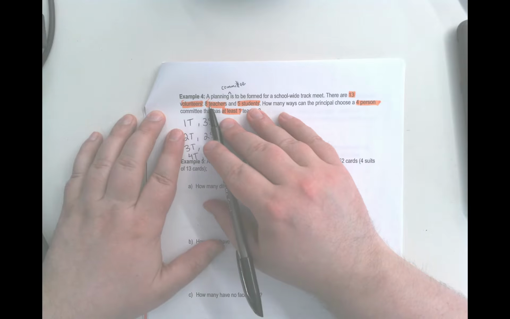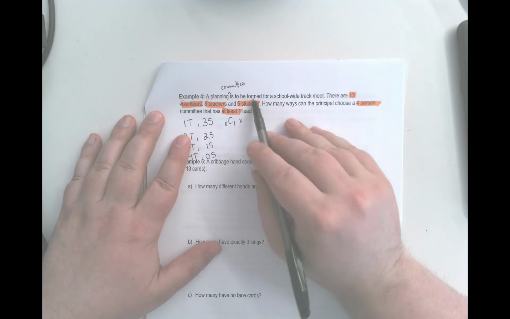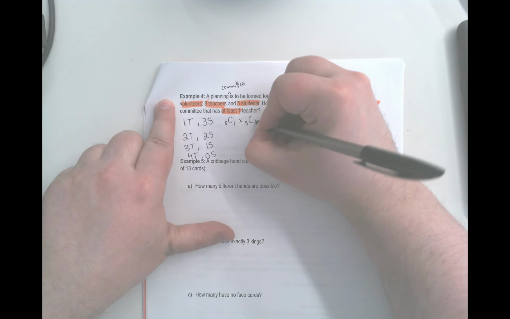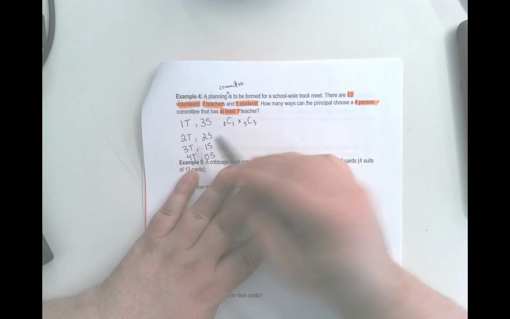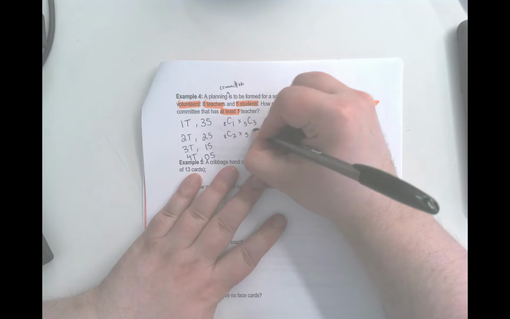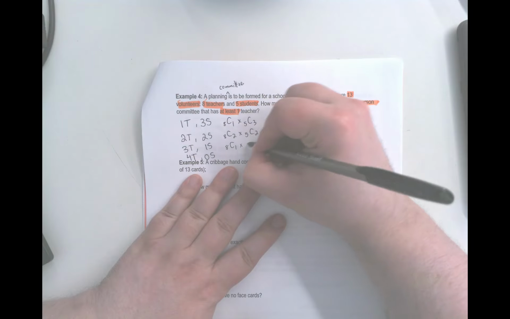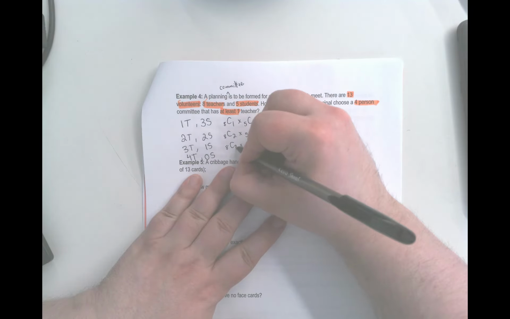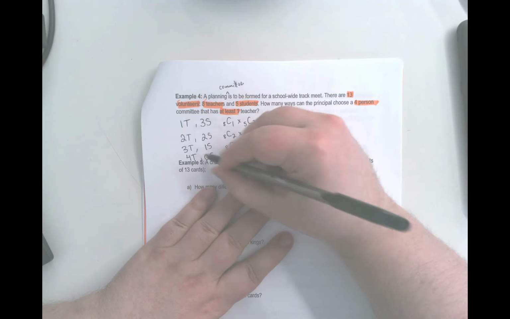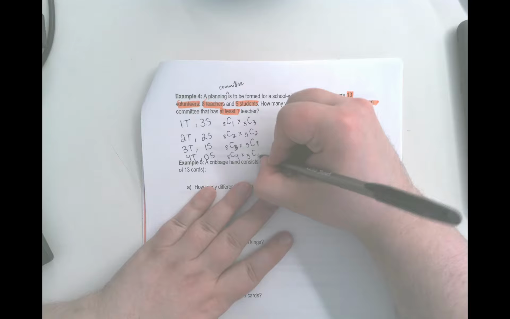Well, we have 8 teachers, we want to choose 1. So 8C1 times 5 students, we want to choose 3, 5C3. 2 teachers and 2 students would be 8C2 times 5C2. 3 teachers, 1 student, 8C3 times 5C1. Or we could have 8C4 times 5C0.